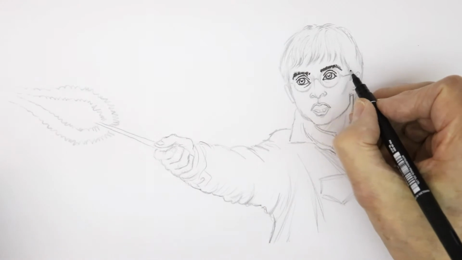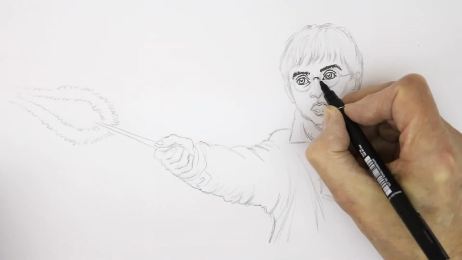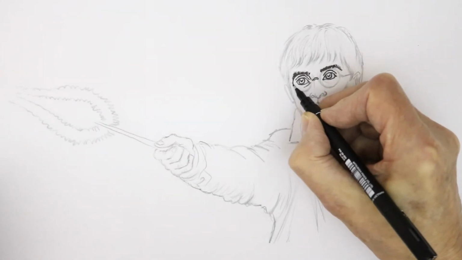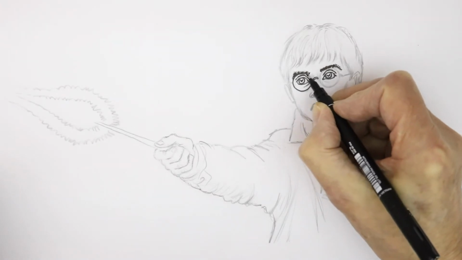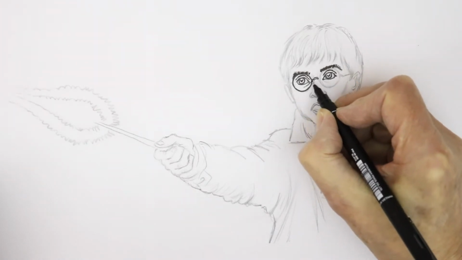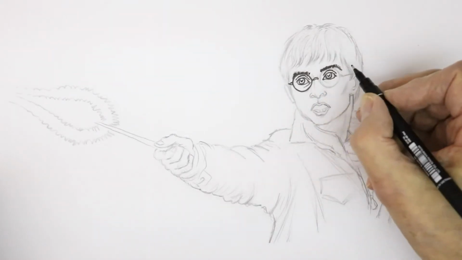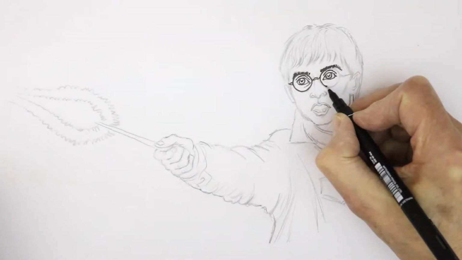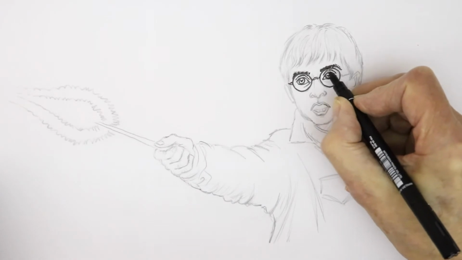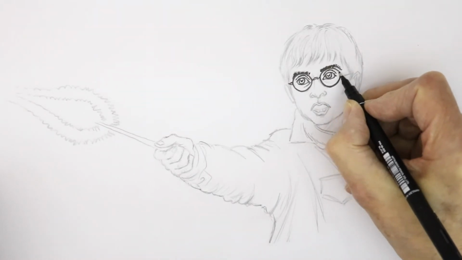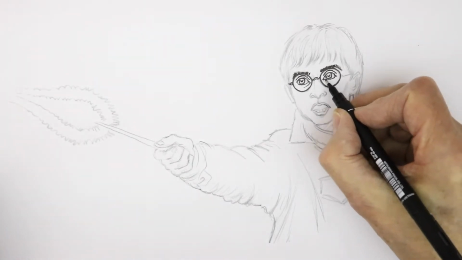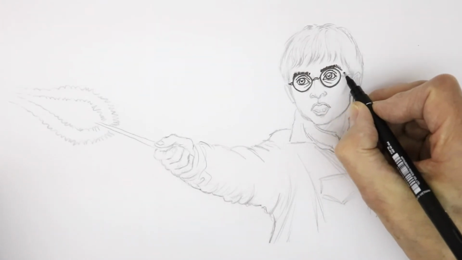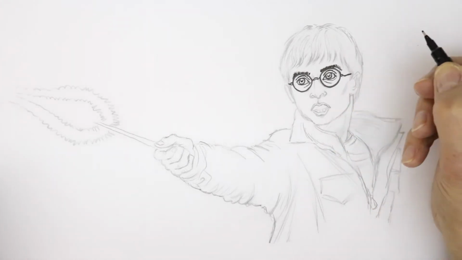Okay, now the glasses, the bridge of the nose there, and then this big curve coming in here. The iconic specs of Harry, like that, going in there, and then the other one coming in there. Just thicken it up very slightly, like that, okay? And then we have a very light line just under his eye there, like that. And then another line there, okay? And then we have the end of the glasses coming in like that.